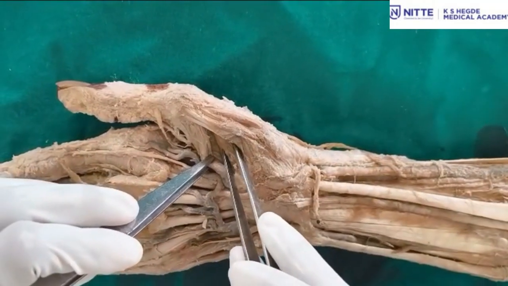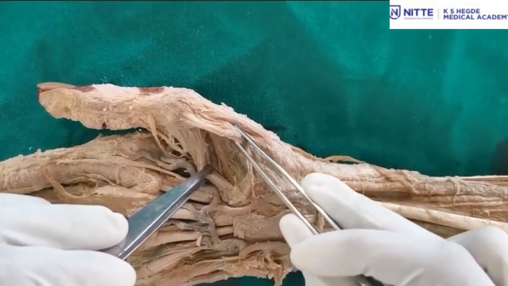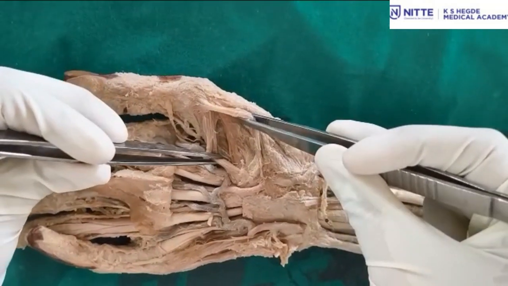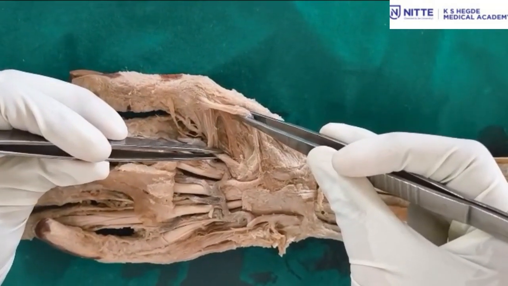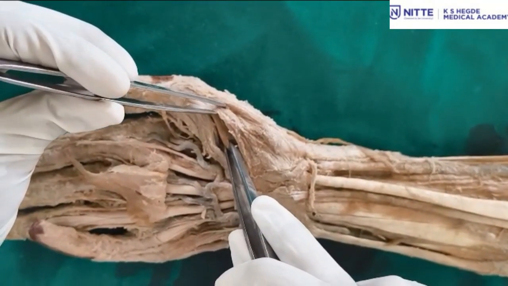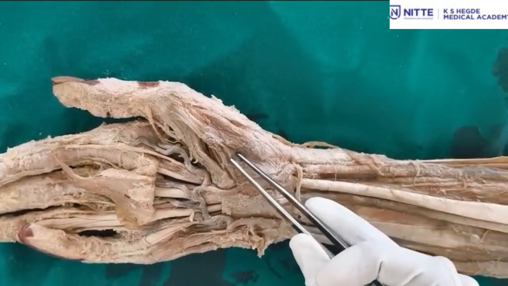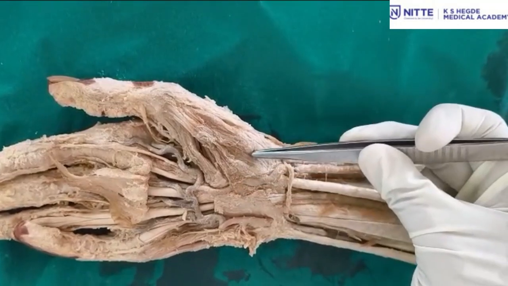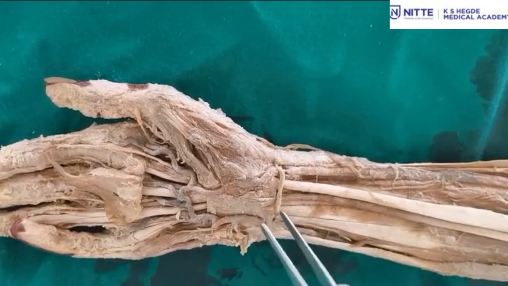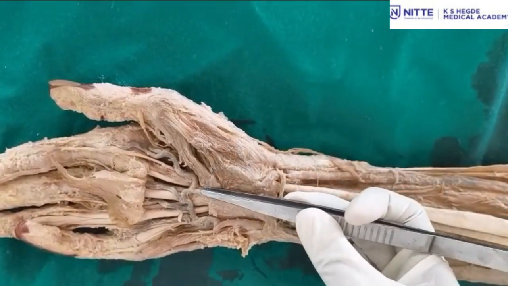So to identify this opponens pollicis, I am retracting abductor pollicis brevis laterally and flexor pollicis brevis medially here. Under cover of both these muscles, you can see the fibers of opponens pollicis. This is the opponens pollicis. So these three muscles form the thenar eminence and arise together from the flexor retinaculum and from the two lateral bony pillars of the carpal tunnel. We'll see each muscle in detail.